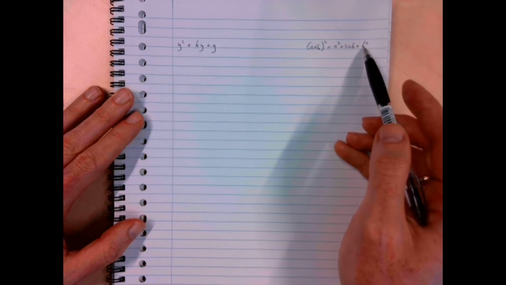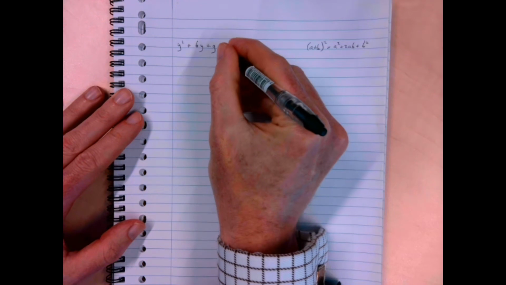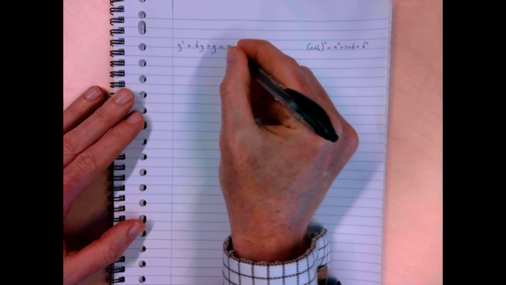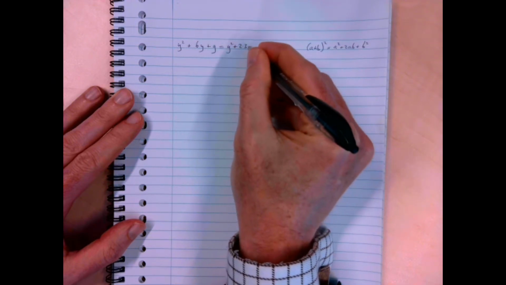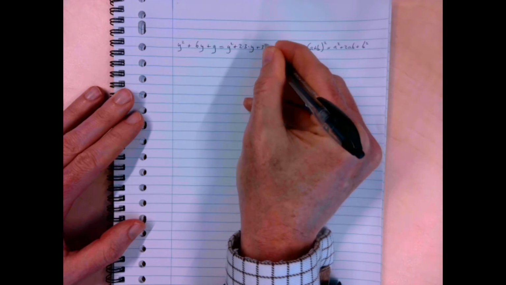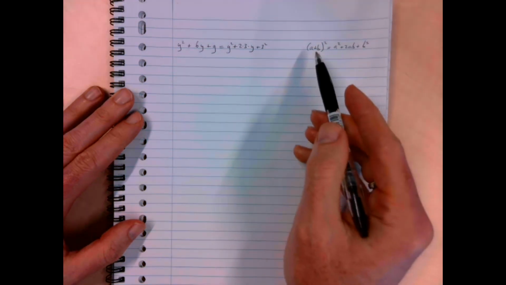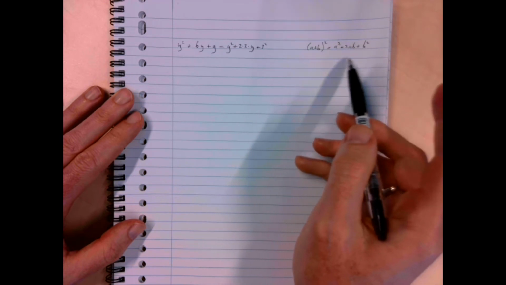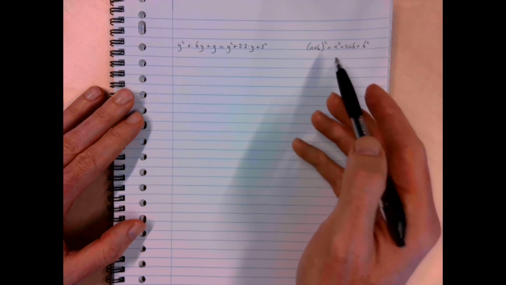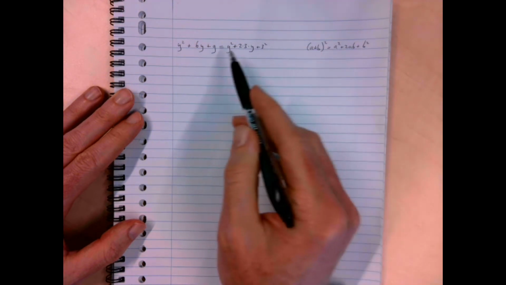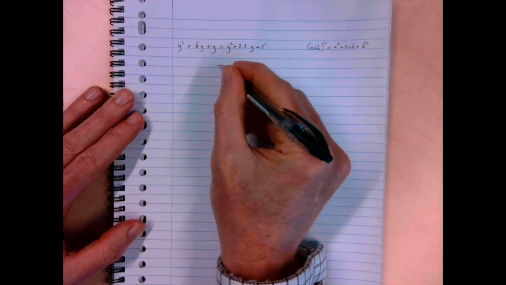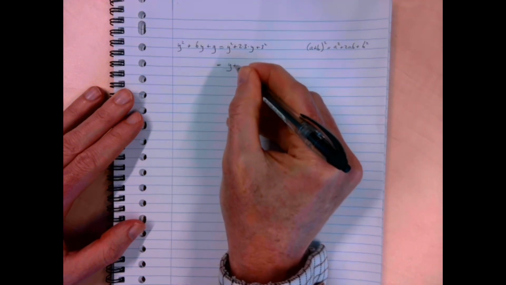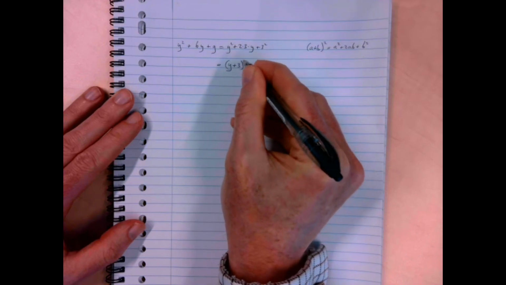If we identify the b with a 3 and the a with a y, then these expressions look remarkably the same: y squared plus 2 times 3 times y plus 3 squared. So now we can use this quadratic identity to rewrite this sum of terms as a product. This should equal (y plus 3) squared.